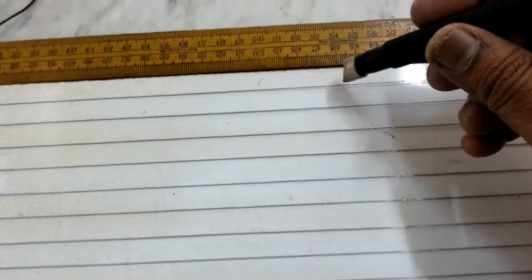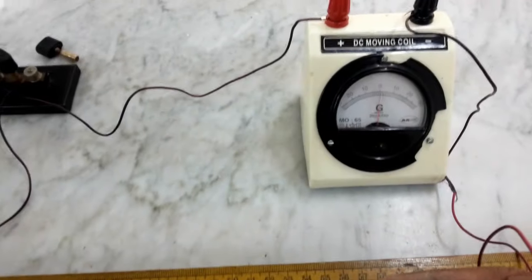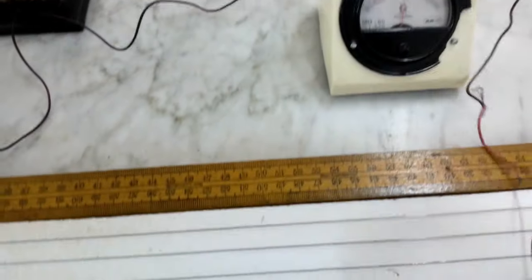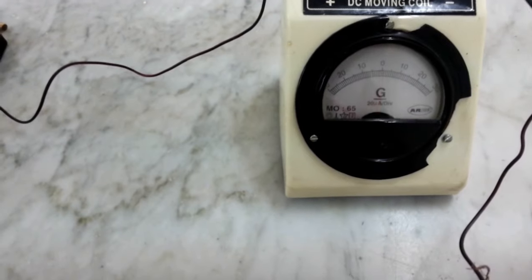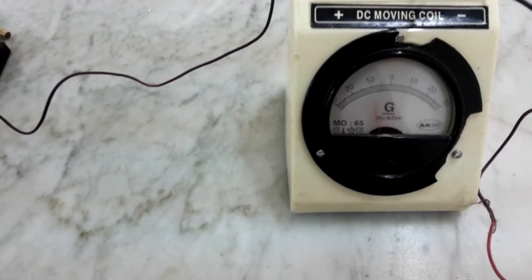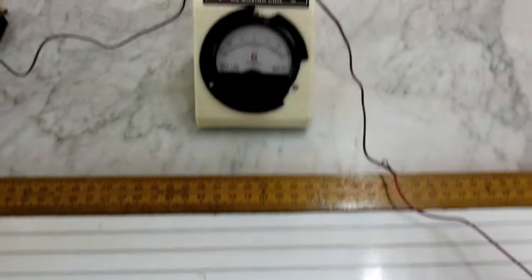And check the deflection in the galvanometer by touching the jockey at two extreme points. So you can see the deflection to the right side, and at the bottom you can see the deflection to the left side. If the deflections are coming in opposite sides, it means the connection is correct. Now move the jockey on the 10-meter line until you get zero deflection point.